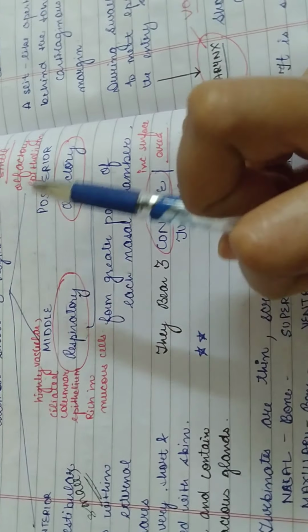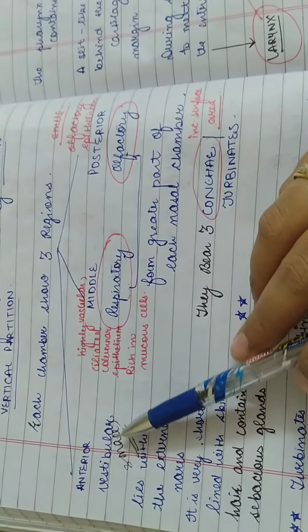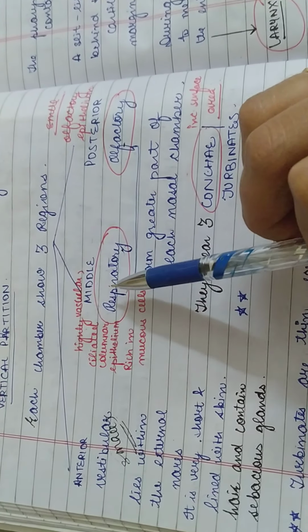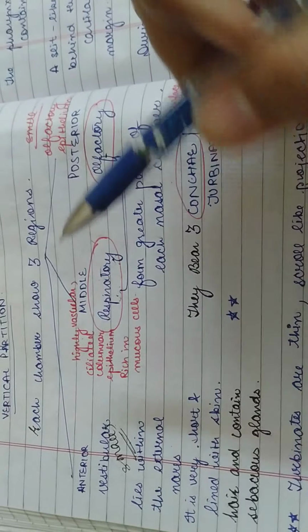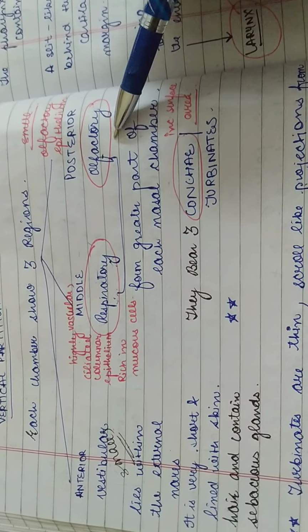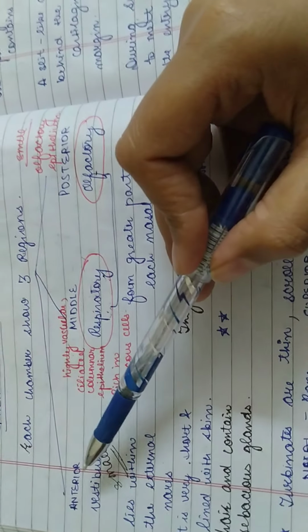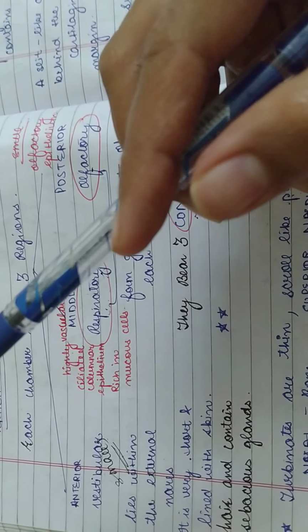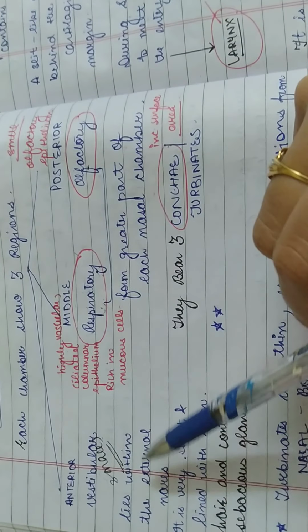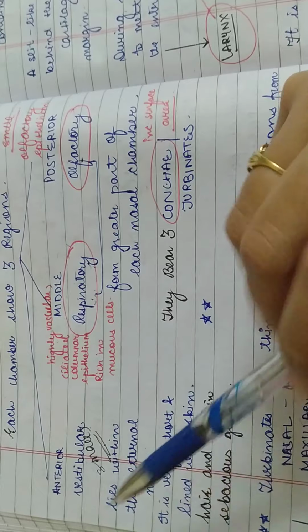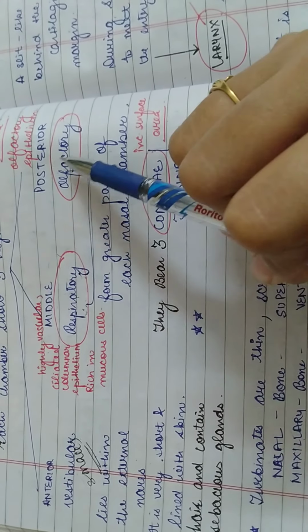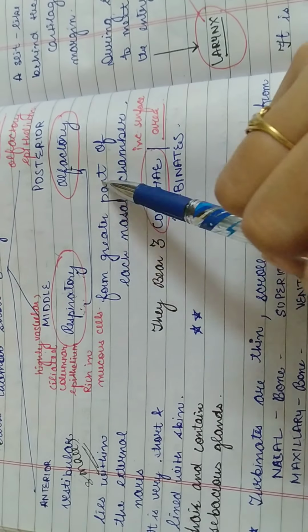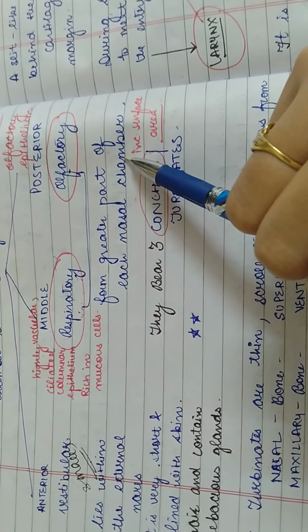These regions are anterior, middle, posterior. Anterior is vestibular, middle is respiratory, also known as the transitional region, and posterior is olfactory. The anterior region is a very small part that lies within the external nares, but the respiratory and olfactory regions form the greater part of each nasal chamber.